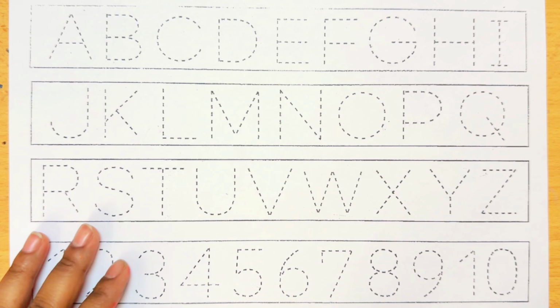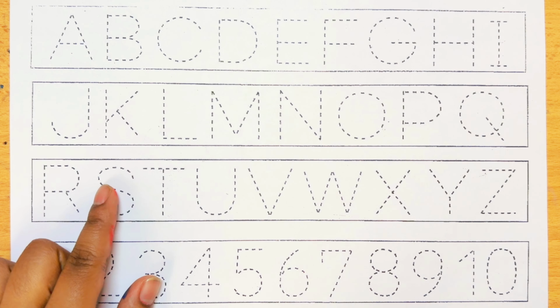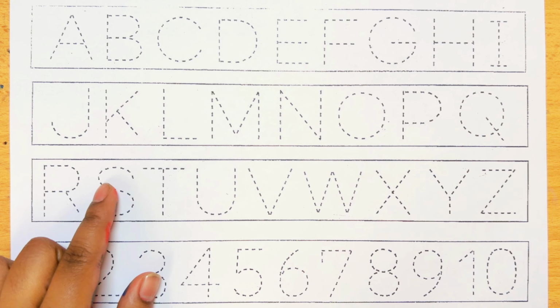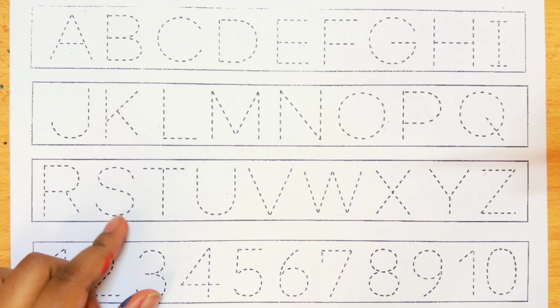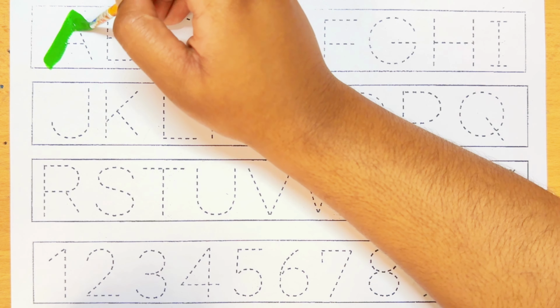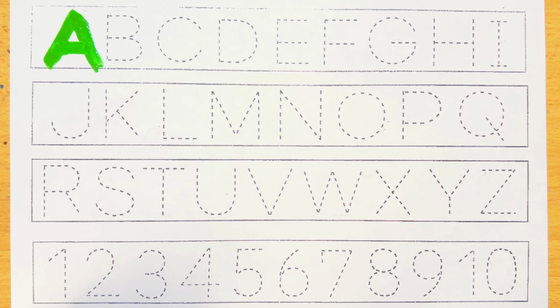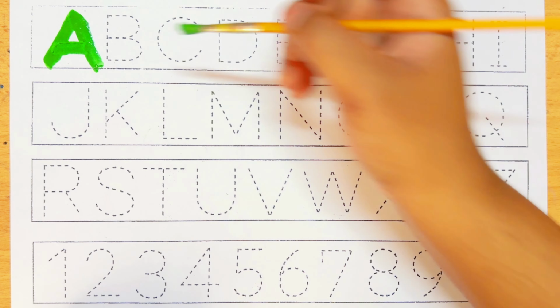Hello kids! Let's learn to write alphabets. Let's start with letter A. A. A for avocado. A for artist.